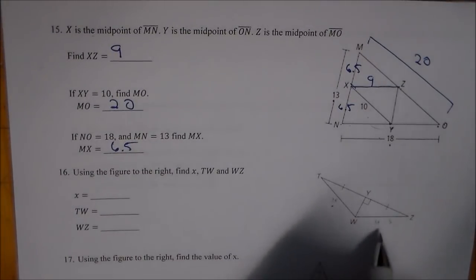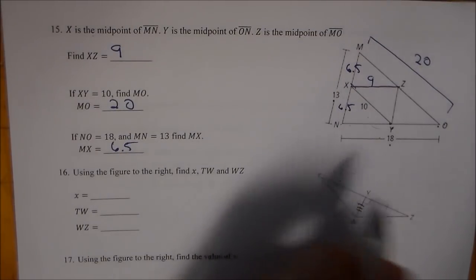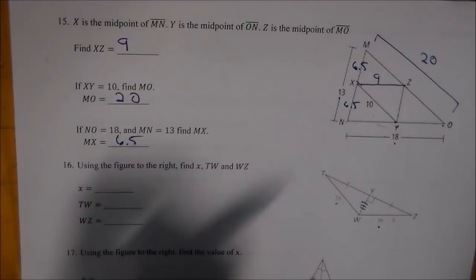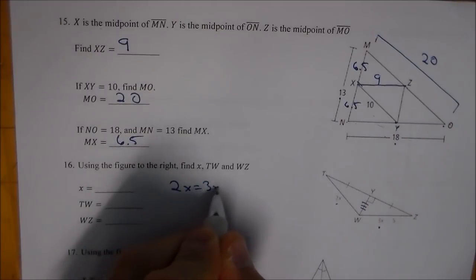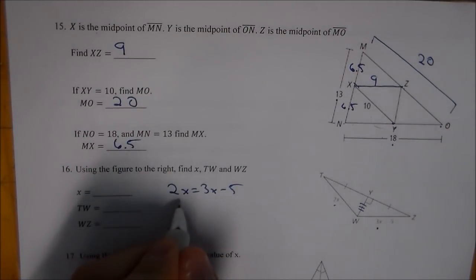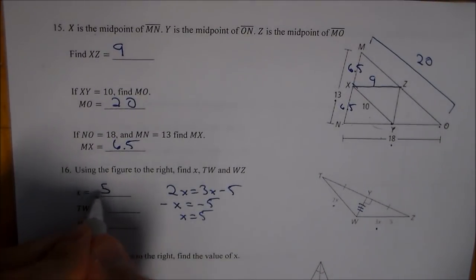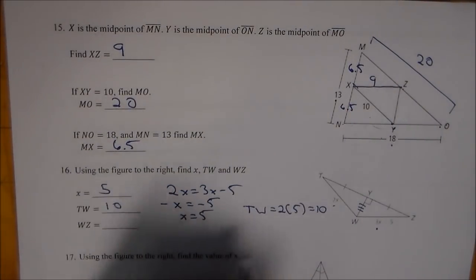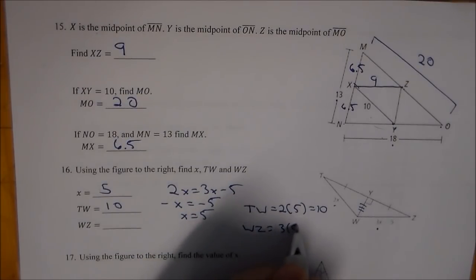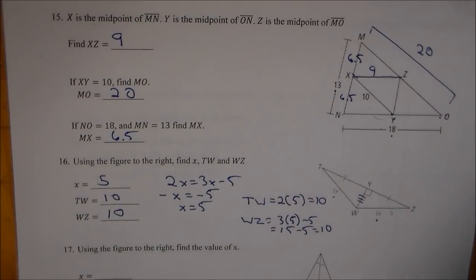Next, for number 16, we have a 2x and a 3x minus 5. I don't know how clear your copy is here, but these are congruent parts. We can match them with reflexive property and see that the two triangles are congruent. This is also the perpendicular bisector theorem, but I get 2x equals 3x minus 5. We subtract over a 3x, and I get negative x equals negative 5, or x equals 5. So we'll put that there. TW is going to be 2 times 5, or 10. And WZ is going to be 3 times 5 minus 5, or 15 minus 5, and also 10. And they should both be the same value because they are corresponding parts in our congruent triangles.